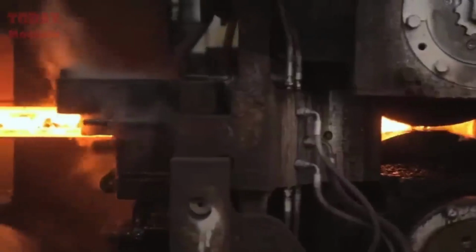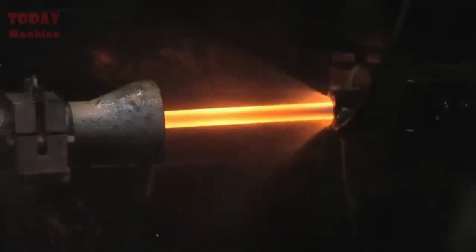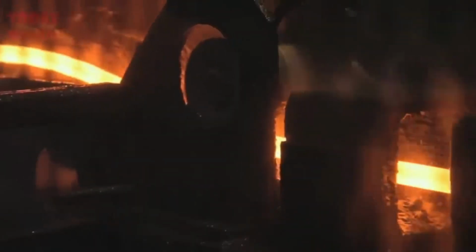The rolling mills consist of sets of rotating rolls that apply pressure to the steel, causing it to elongate and change in shape. The specific arrangement and design of the rolls in each mill determine the final dimensions and properties of the rolled steel.